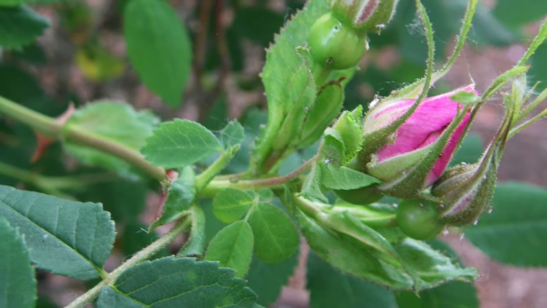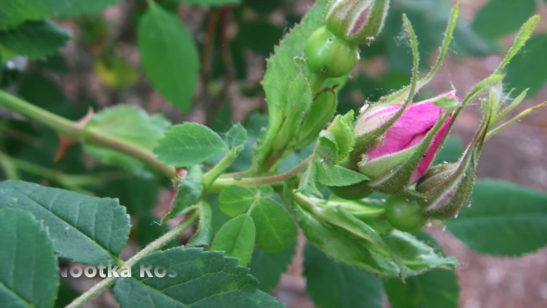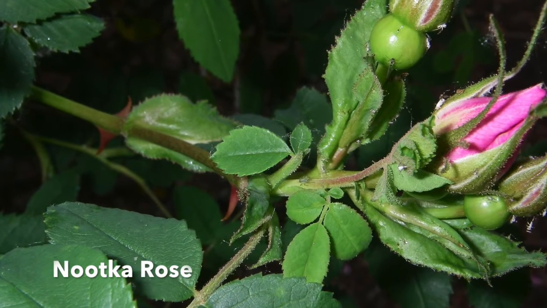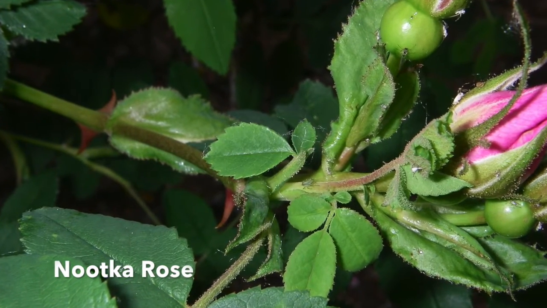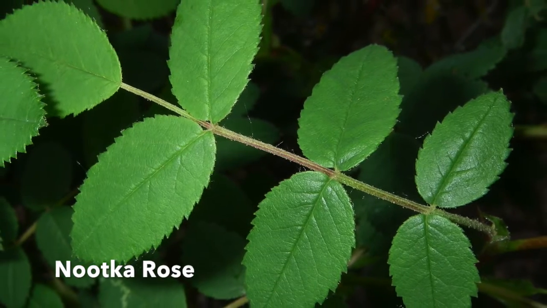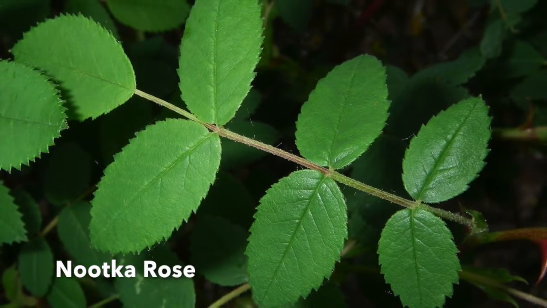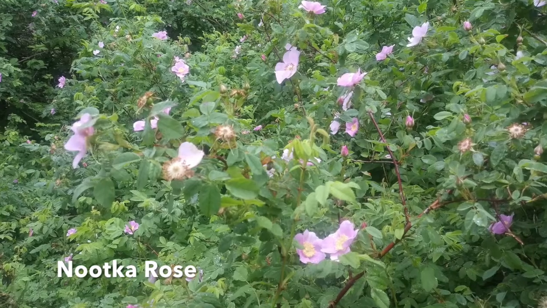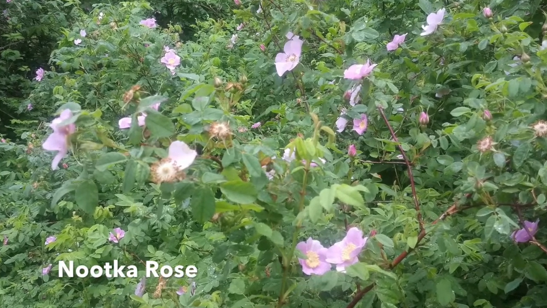The Nootka rose has large prickles at the base of each leaf. Don't confuse this with the bald hip rose that has numerous soft, straight prickles. These leaves alternate with 5 to 7 toothed leaflets. Chewed leaves were applied to bee stings.